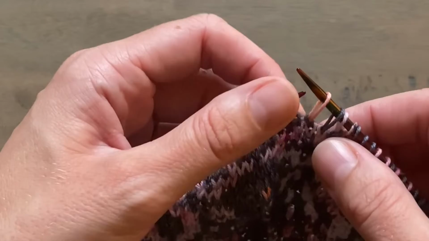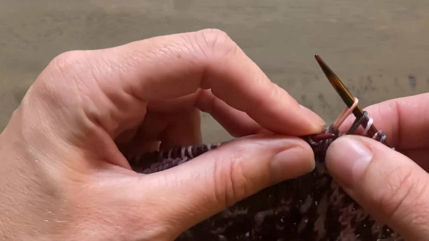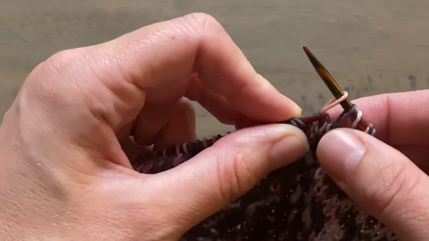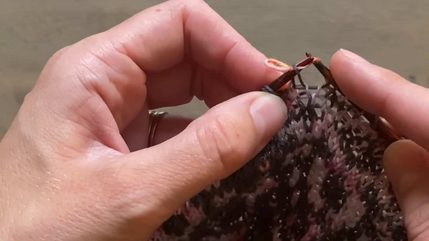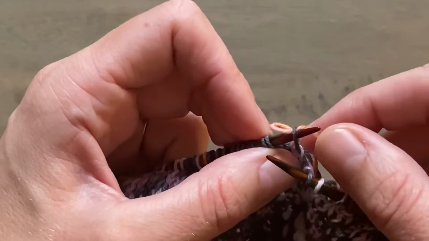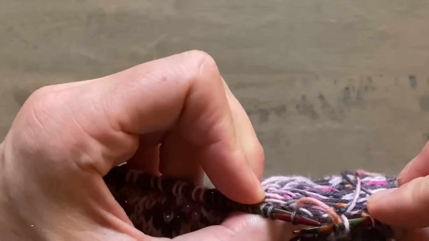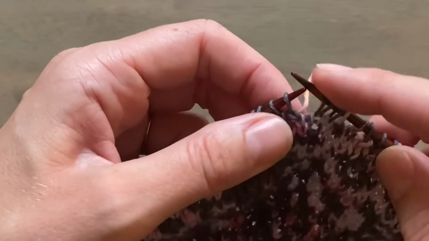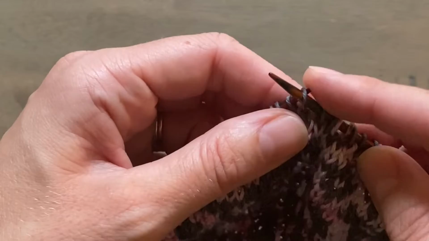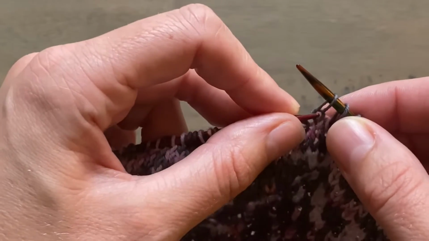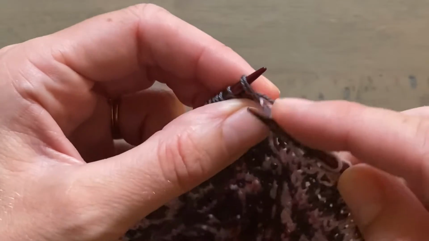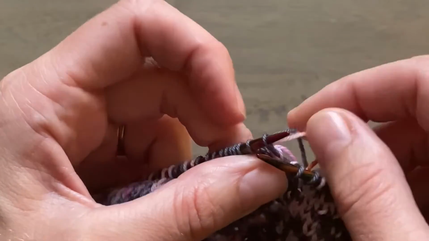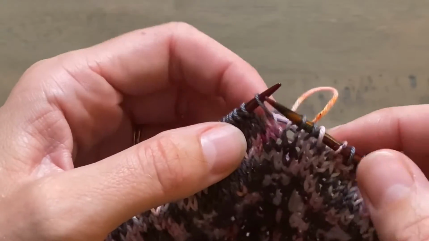So transfer the second stitch, pick up the stitch below and tease out that strand of yarn. Okay, and I've got one more to do. Pick up the stitch below and tease out the strand of yarn that was in the wrong place.